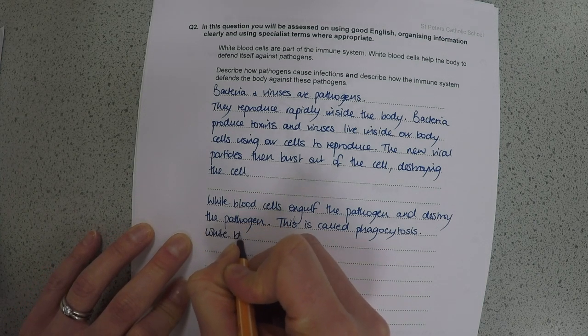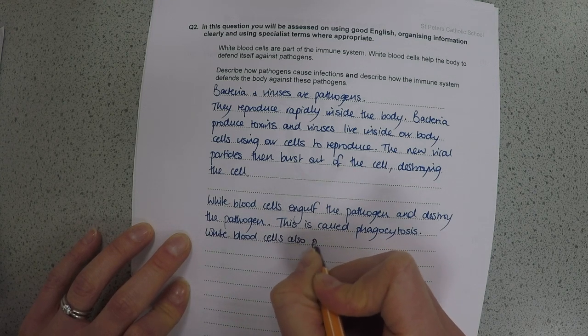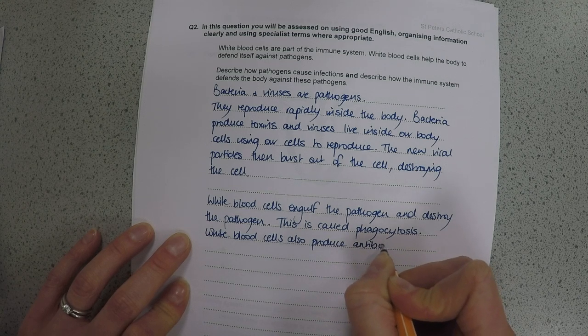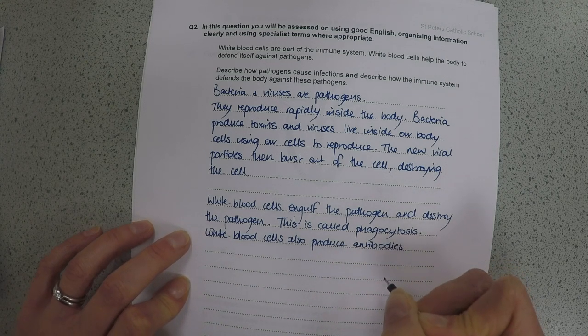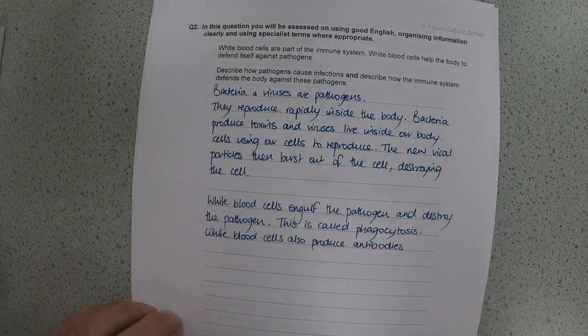So white blood cells also produce antibodies, and these antibodies are specific to specific pathogens.